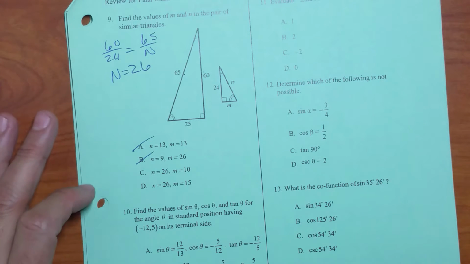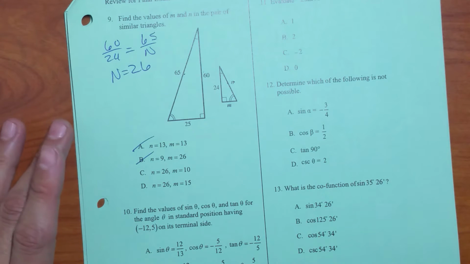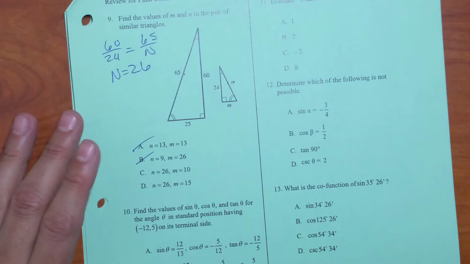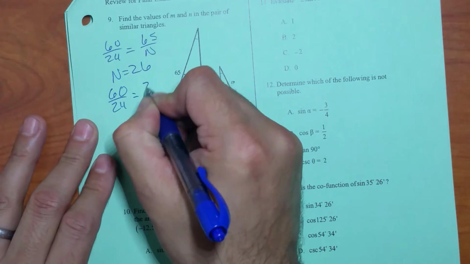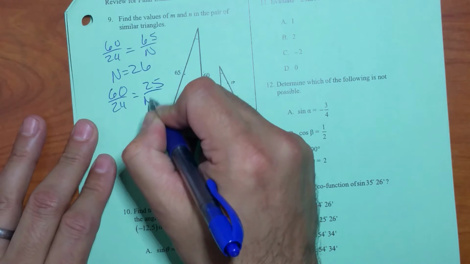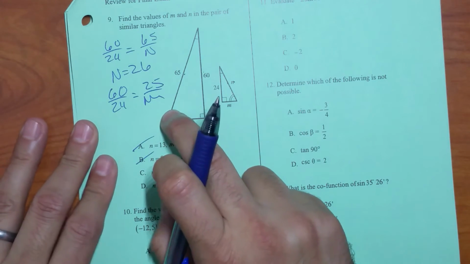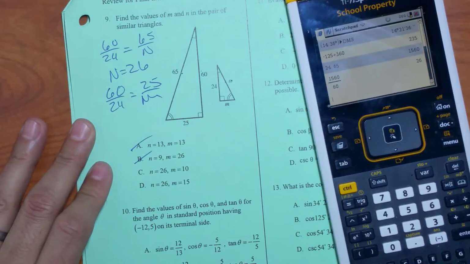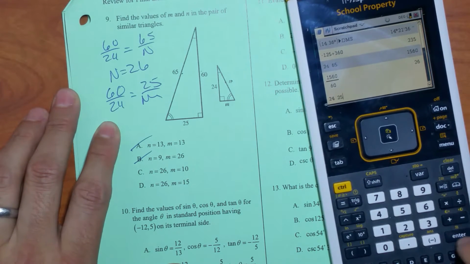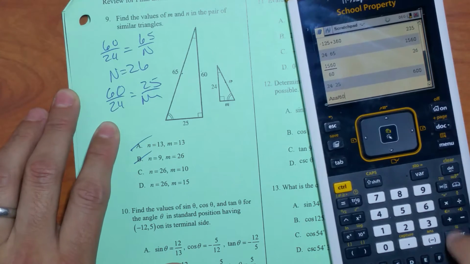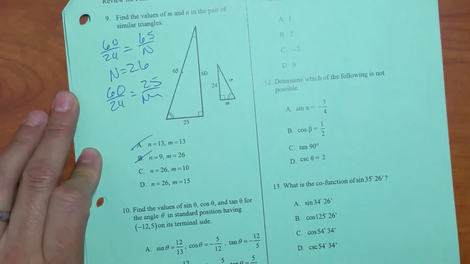Okay. All right. So now let's set up for the m. To set up for the m, 60 over 24 equals 25 over m. You do cross multiply. And then you get 10. Let me do my cross products, please. So 24 times 25, and then divide by 60, right? 10. So m is 10.